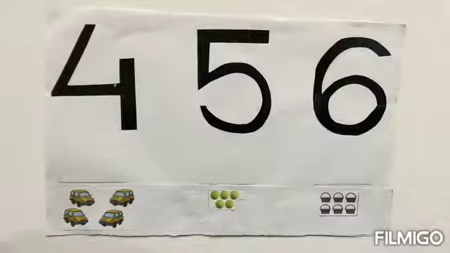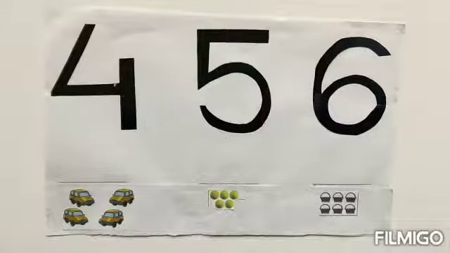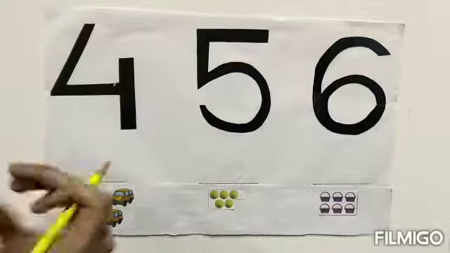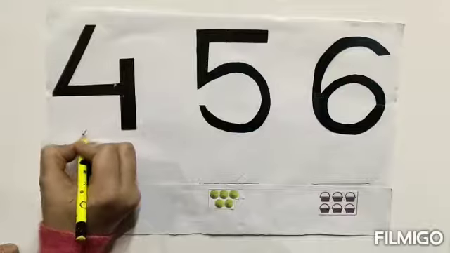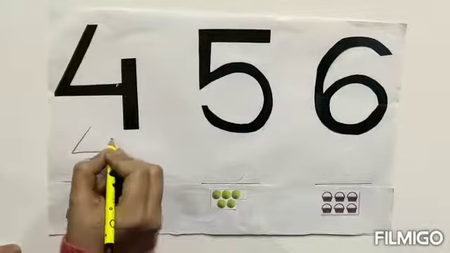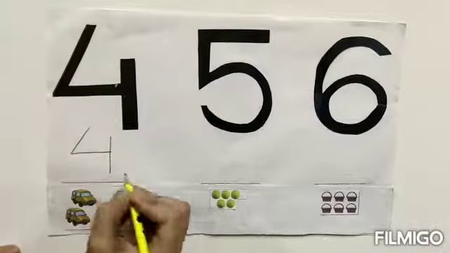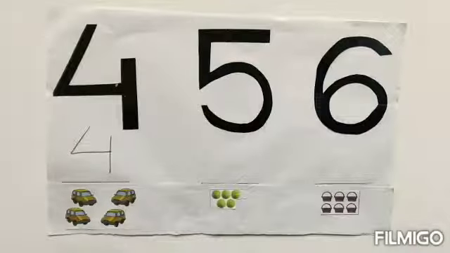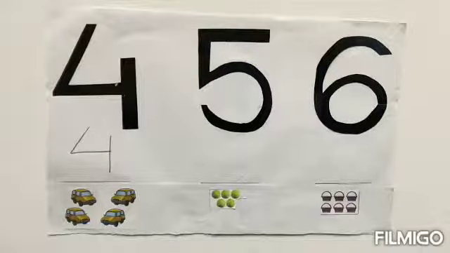Kids, now you tell me, which number comes after 3? Yes, number 4. Now we will write number 4. Slanting line, sleeping line, standing line, 4. And now students, tell me, which number comes after 4? Very good, number 5.